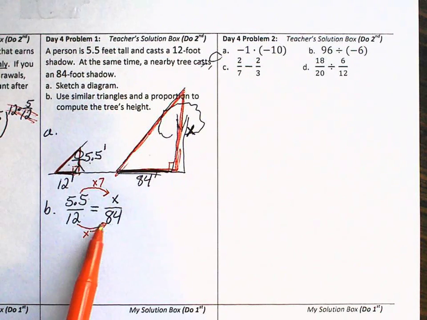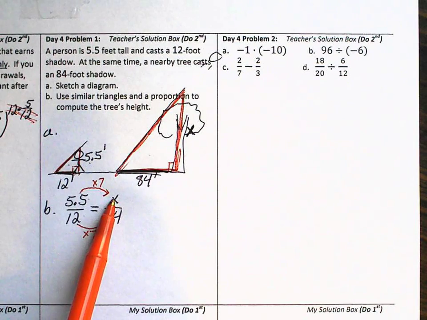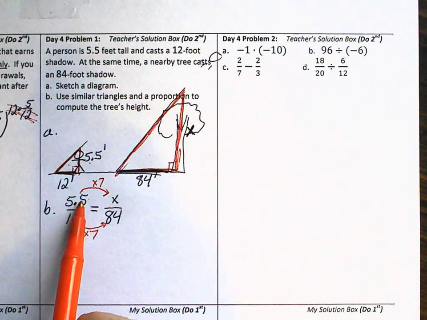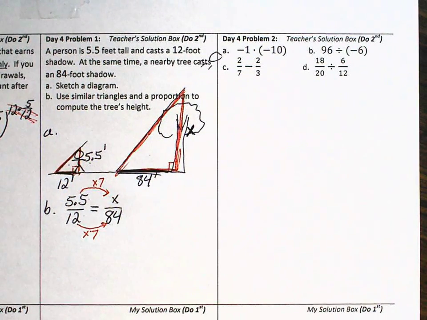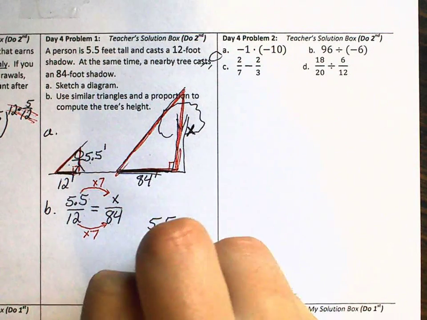If the tree's shadow is 7 times longer than the person's shadow, that means the tree's height is 7 times higher than the person's height. If we go 5.5 times 7, that'll get us the answer for X. So let's do that. 5.5 multiplied by 7.